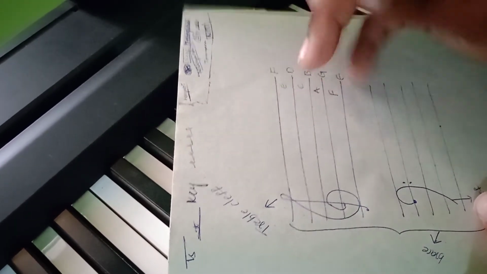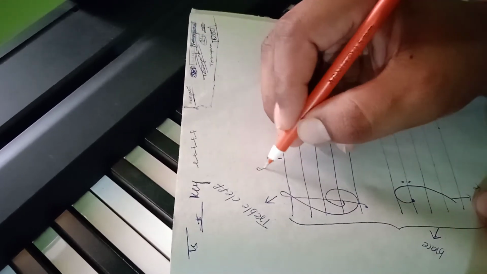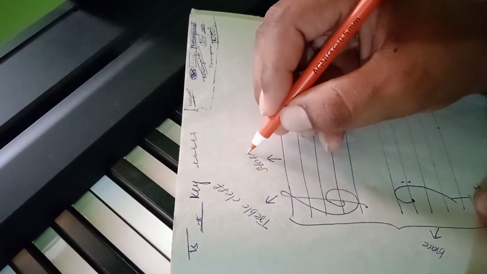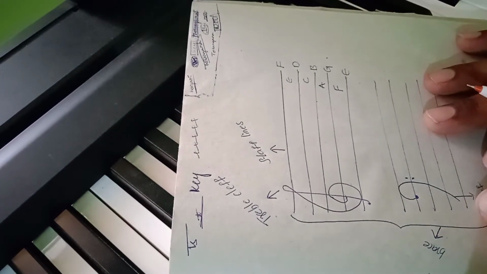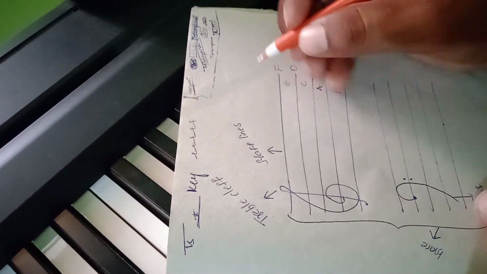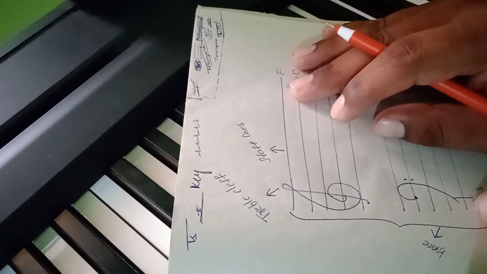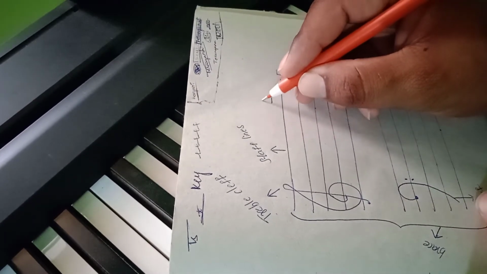So these are the staff lines. We call these lines staff lines. And same goes here, these lines are called staff lines. Besides these lines, we can take these small lines.